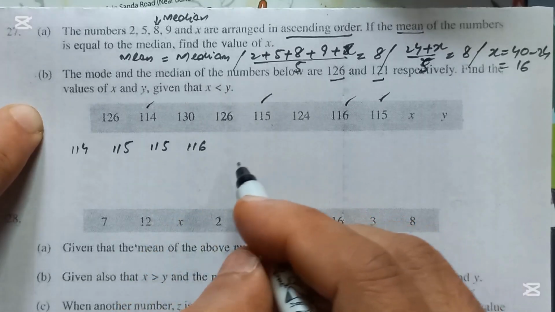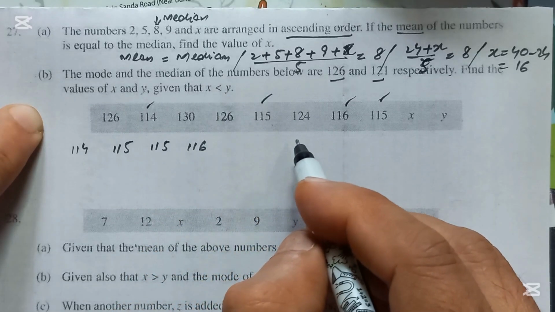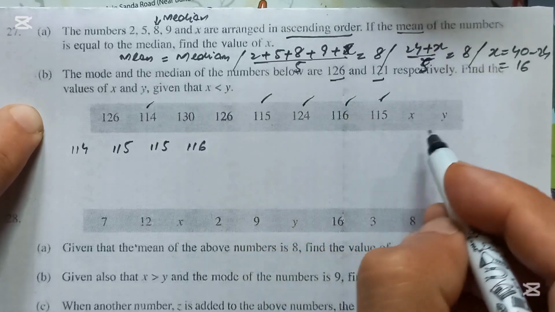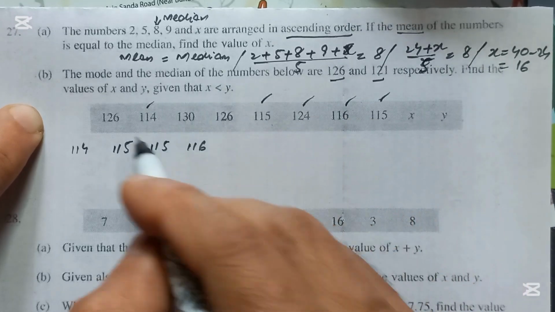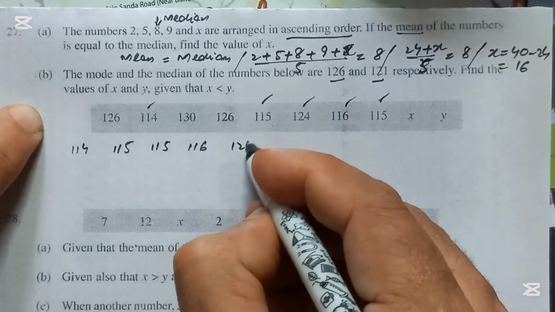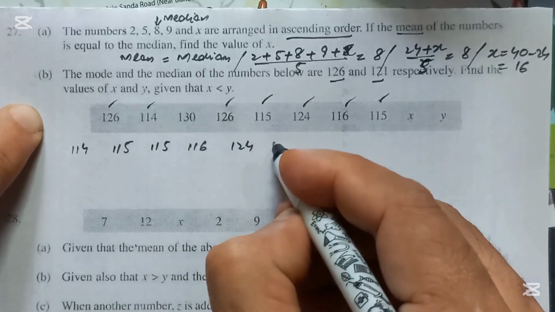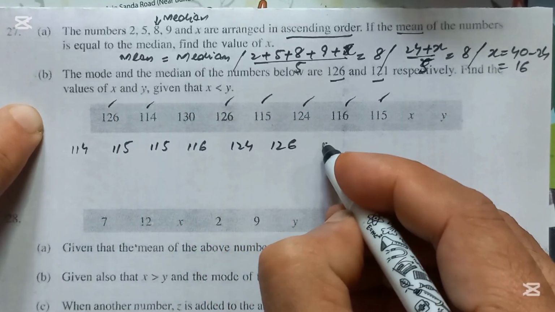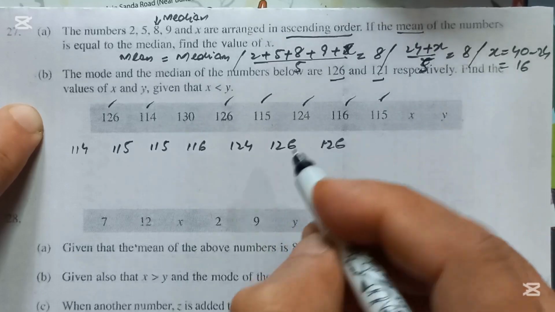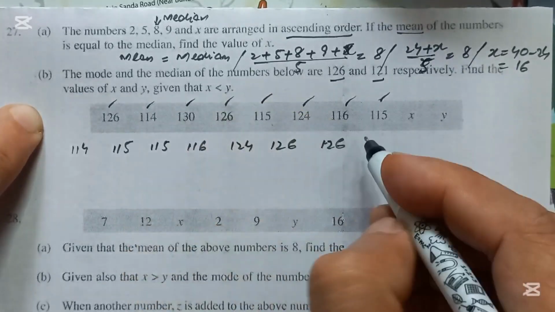Next number should be 124. That is coming one time. Next number should be 126. That is coming two times. Next number should be 130.